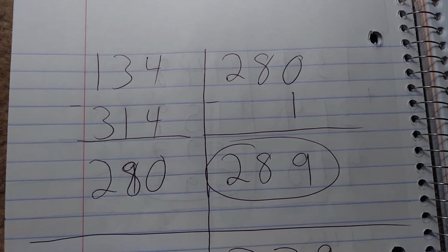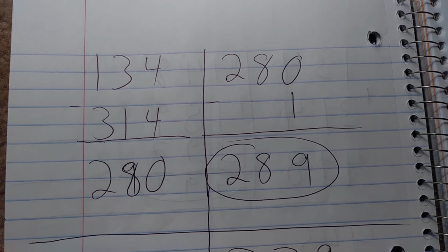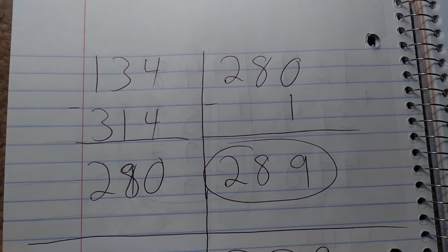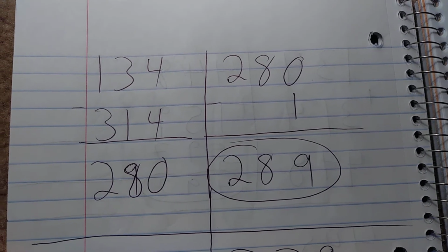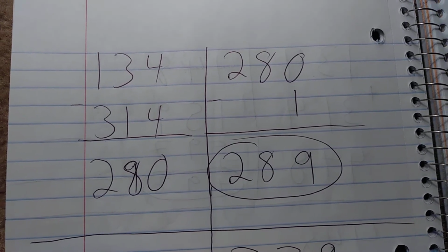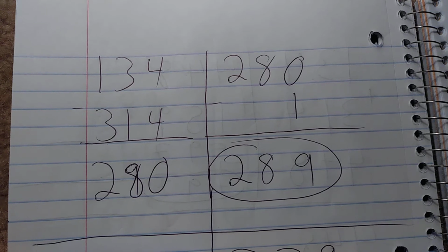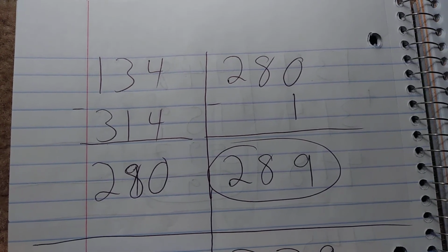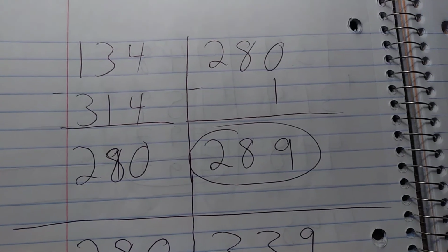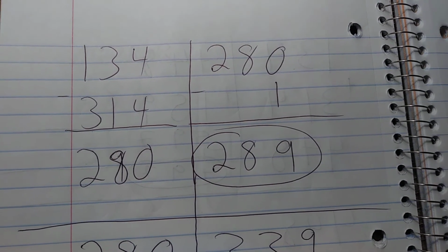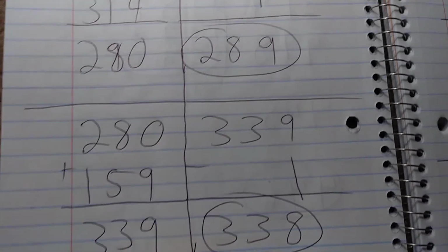Or on this one, I just did, let's see here. I just did 8 plus 3 is 8 there. So, and then you just do 2 minus 3 is 1. So 280. 280 minus 1, so 10 minus 1 is 9, and bring down 28, so that's 289.